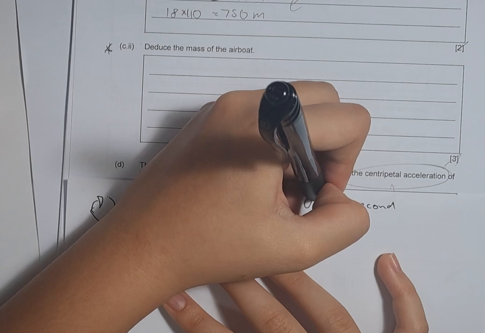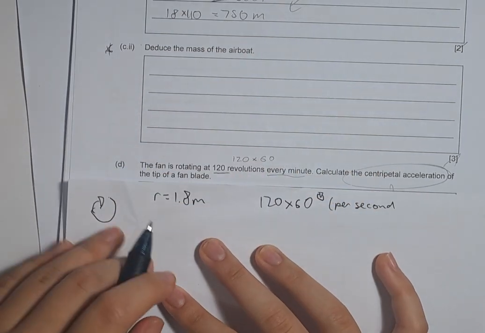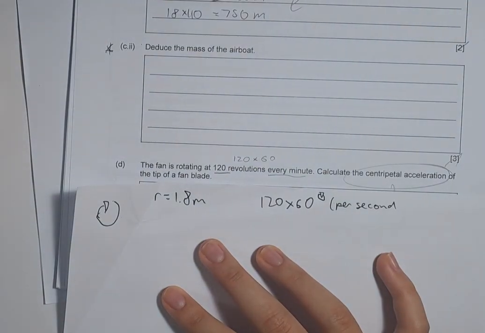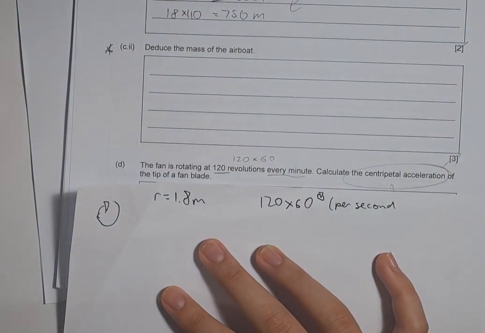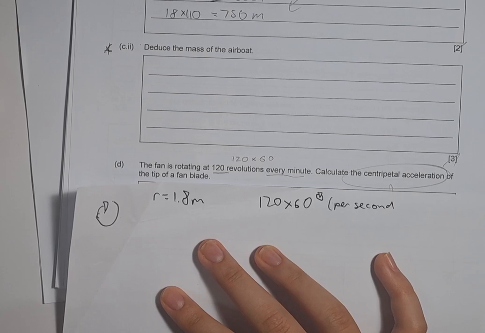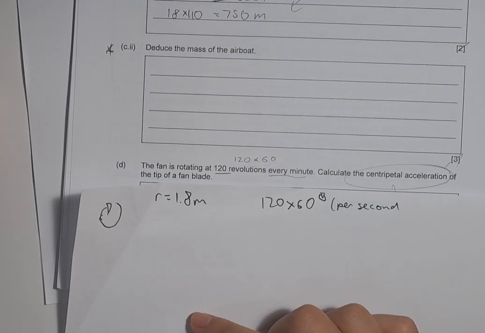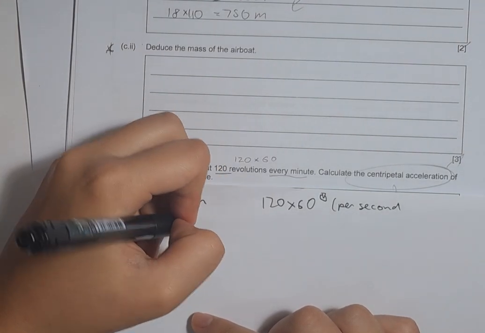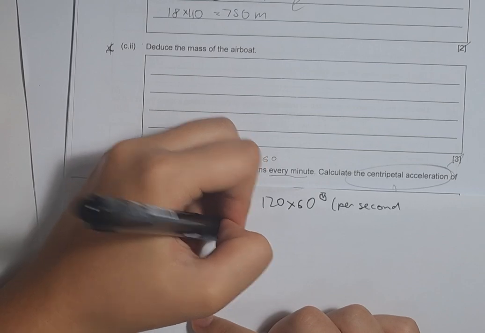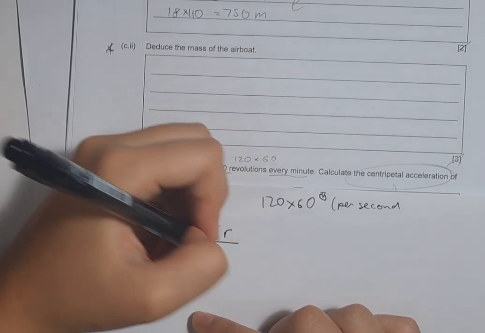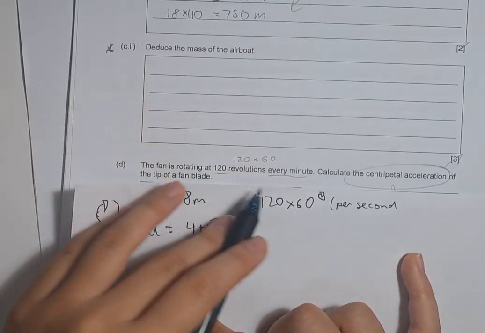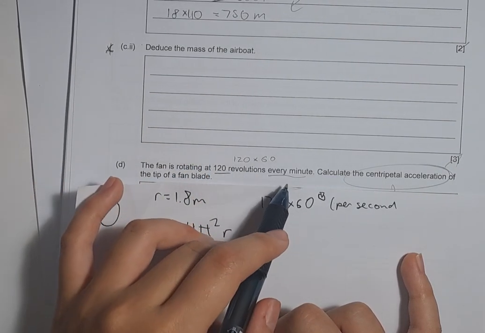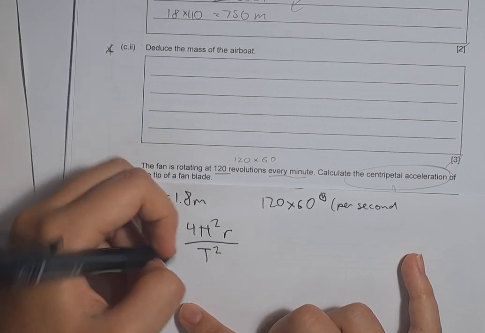Oops. So with that knowledge, we can use the formula acceleration equals 4 pi squared r over T squared. T is the period, which we know is about 60 seconds.